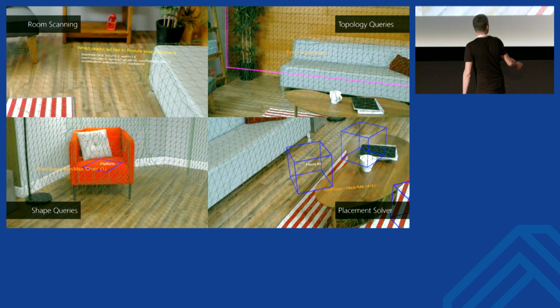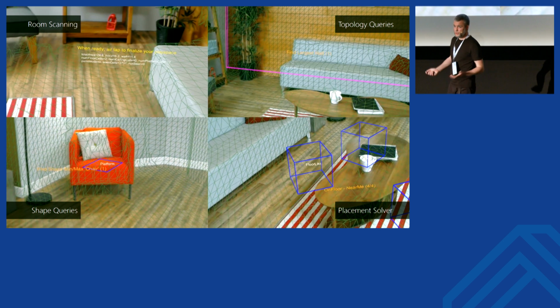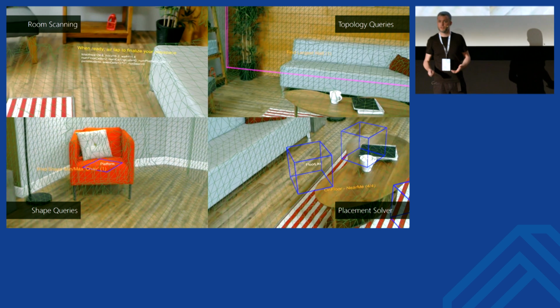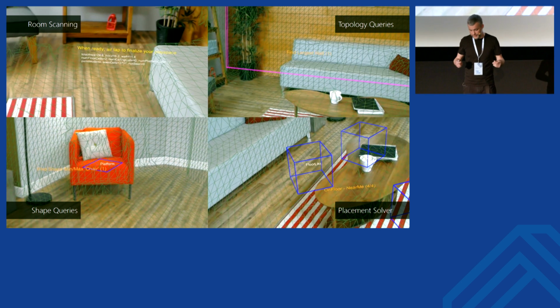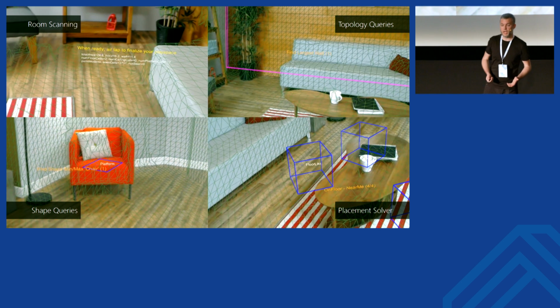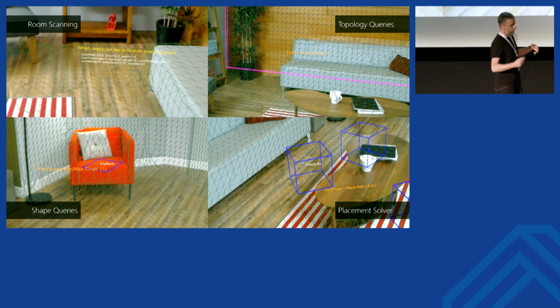And the most advanced part is the placement solver. That's mainly used when we would like to have some procedural place space generation. So, for example, we can request something like this: give me 4 box-shaped areas, each box 1 by 1 by 1 in meters, that would be near me, and every box should be 2 meters away from each other.